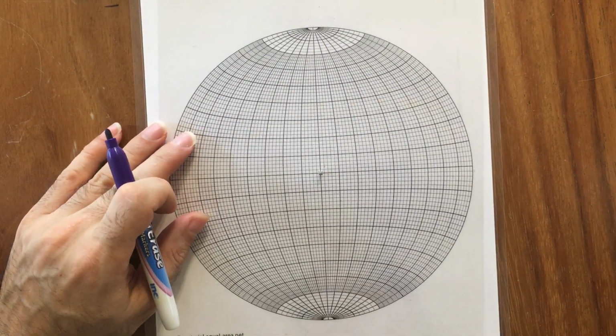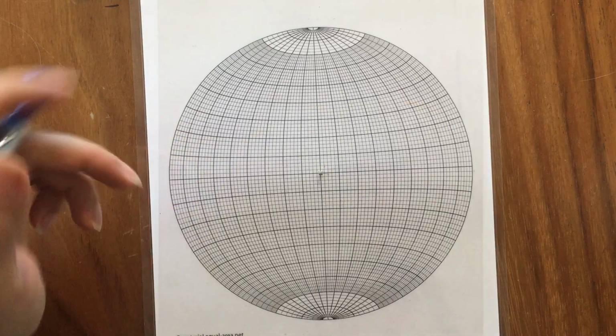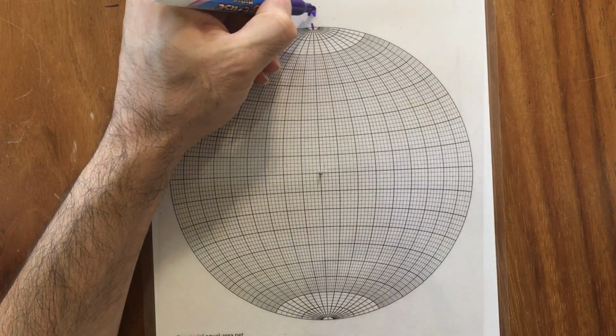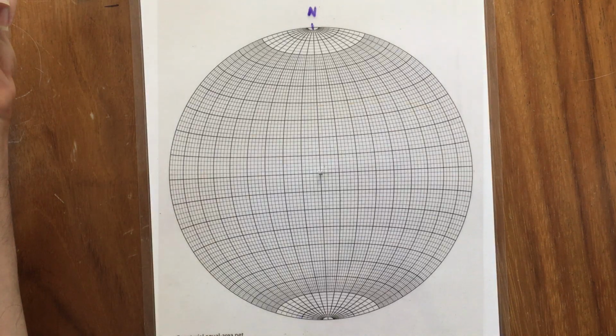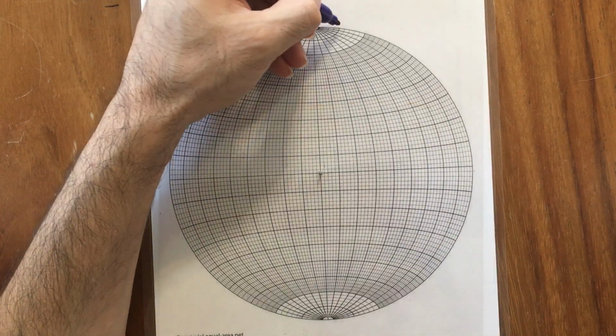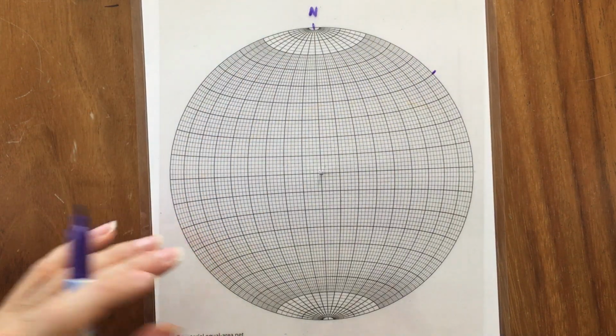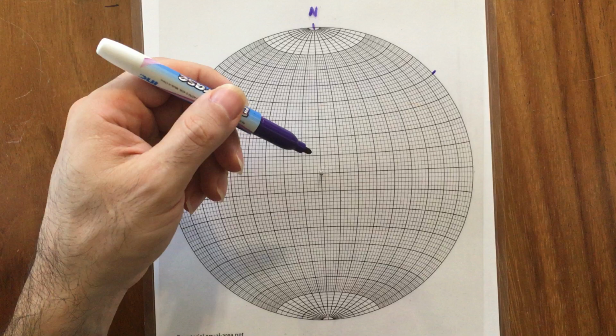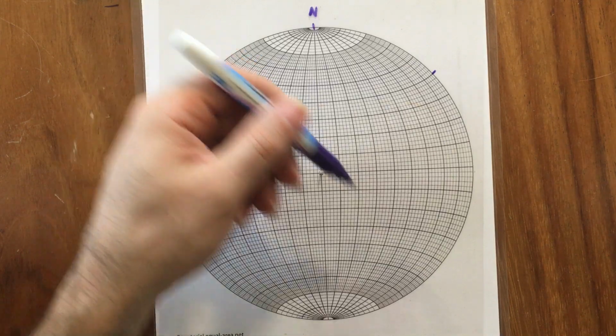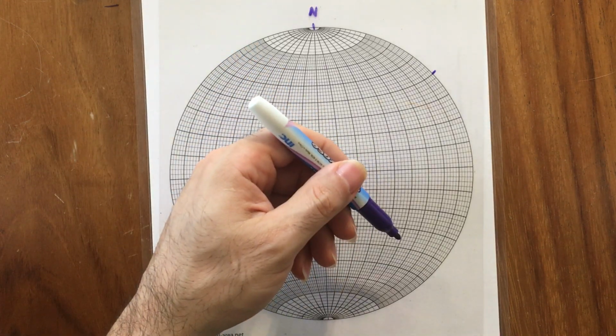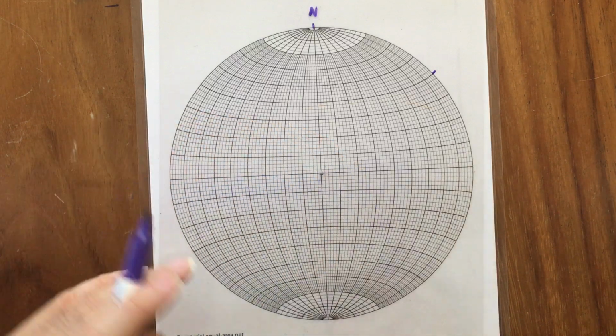First, I'm going to plot my railway cut. So here it's north, and the strike was 60, counting 10, 20, 30, 50, 60, and it's dipping towards southeast, 70 degrees.